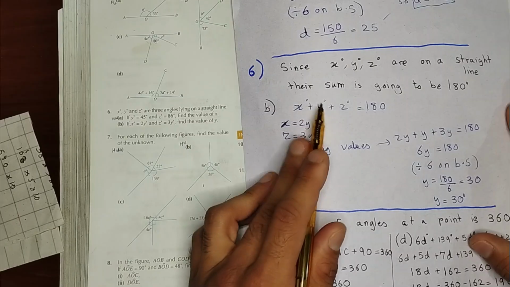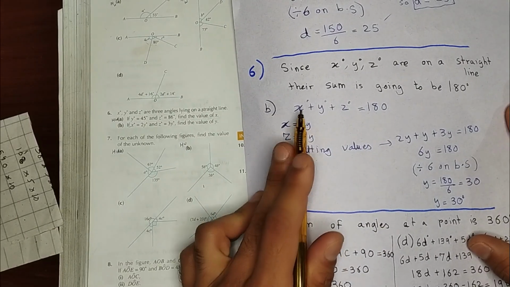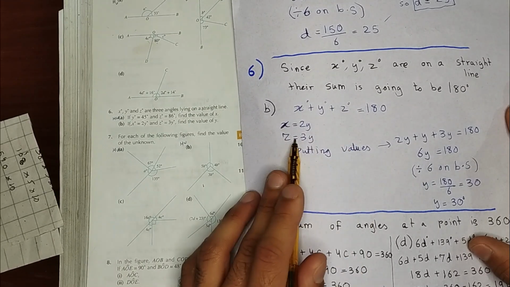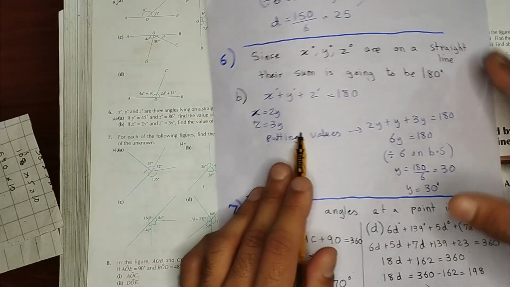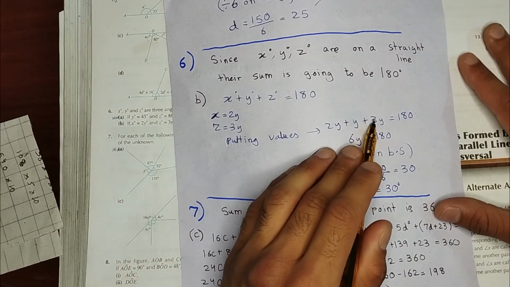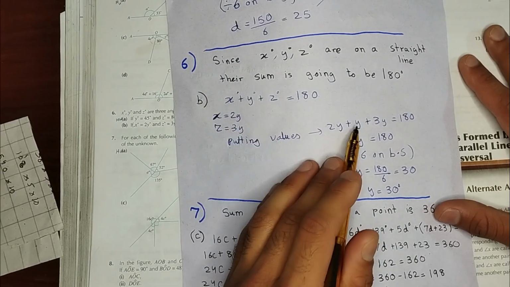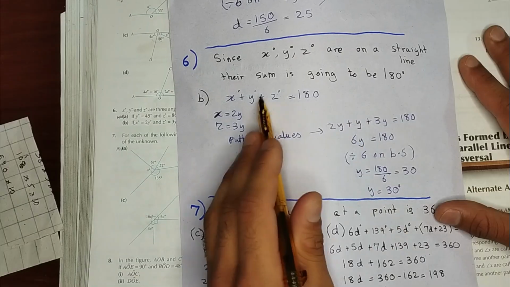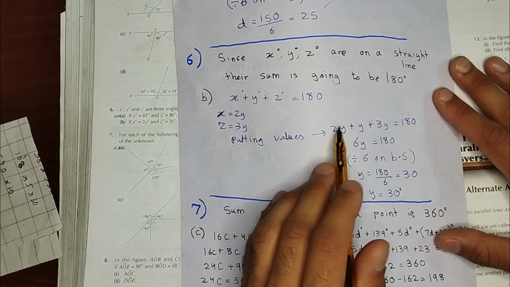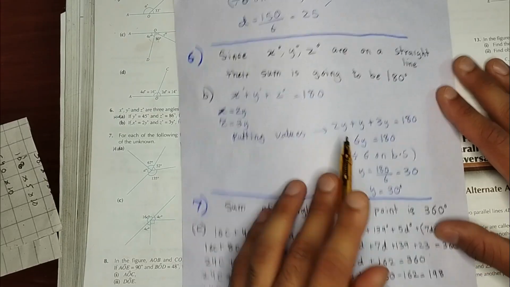I know that X plus Y plus Z is equal to 180, and I know X is equal to 2Y, Z is equal to 3Y, so I'm going to replace X with X's value, and Z with Z's value. Putting the values, I see that 2Y instead of X, Y comes down as it is, and instead of Z, we're going to put its value, which is 3Y. Now since they're all the same variables, they add with each other and give us 6Y. 6Y is equal to 180 degrees.